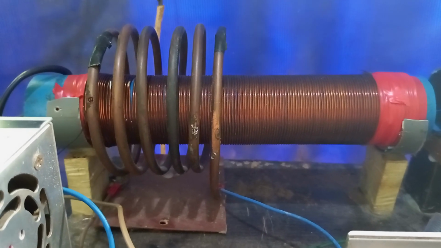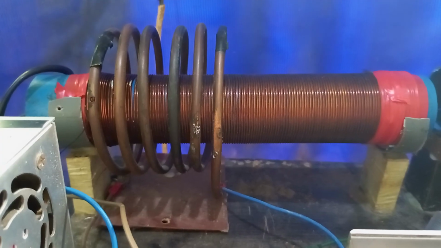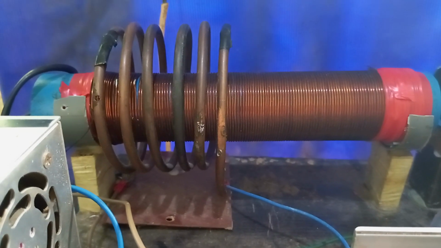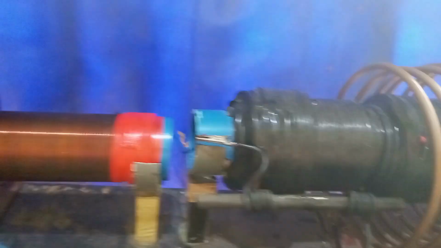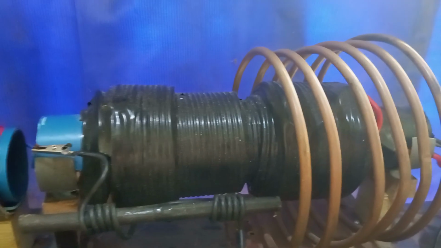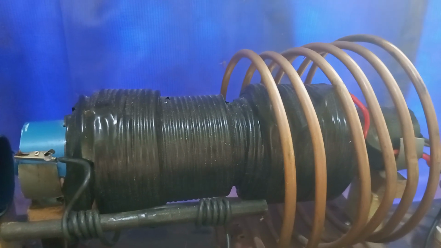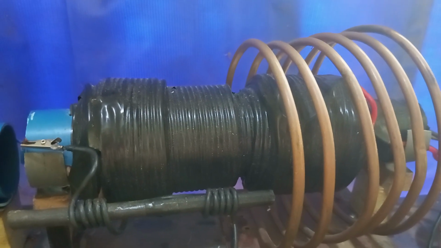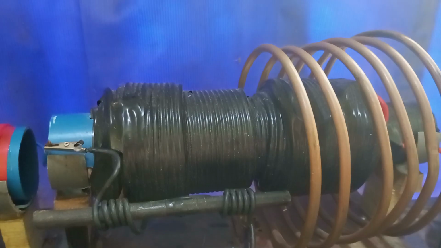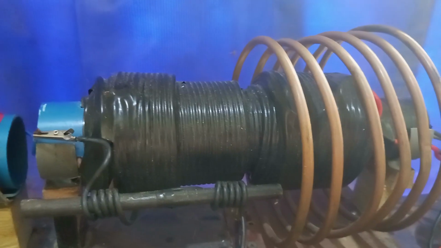I will demonstrate that for you to see soon. And this 2 megahertz was chosen based on the wire length of this grenade. The wire length of this grenade at its natural frequency resonates at that 2 megahertz too.